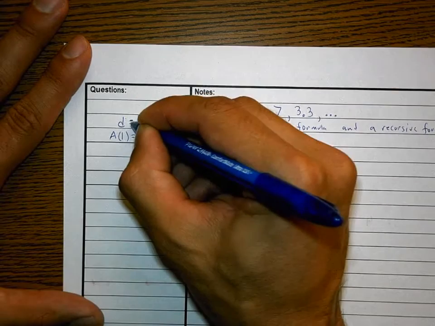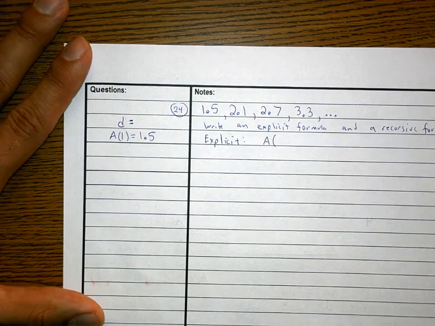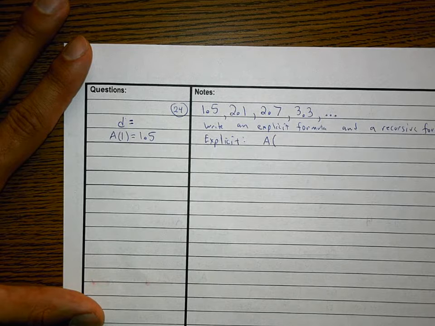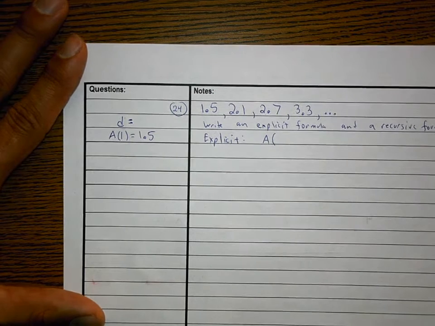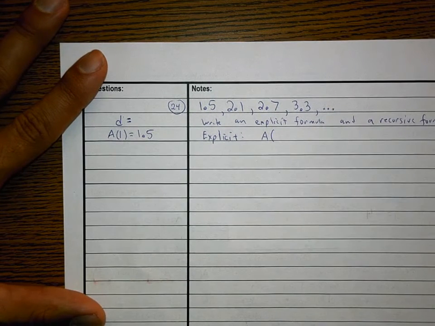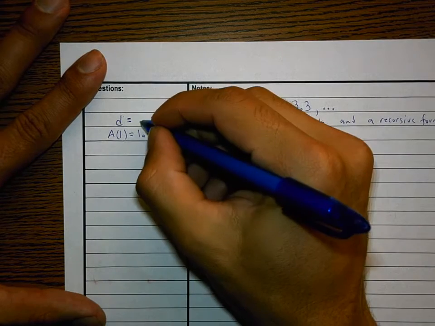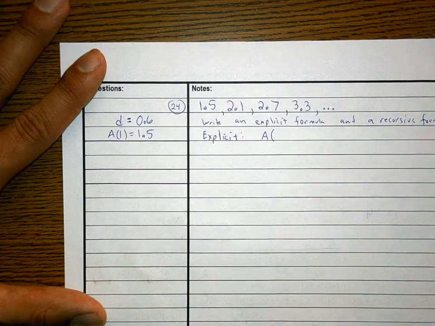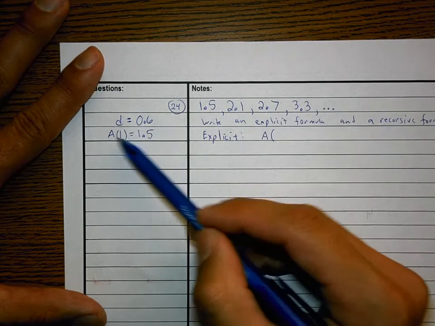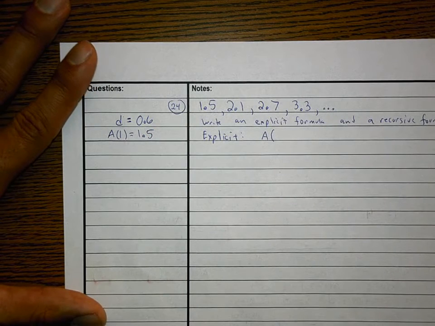She told us that we need to know what D is. Now Trinity, I think, knows what the D is. What is the D, Trinity? You don't know that. You don't know what it is. What do you think? Say it again. 0.6. I'm going to put 0.6. Do we agree? Yes. Good. When you know these two things, now you can write the explicit formula.